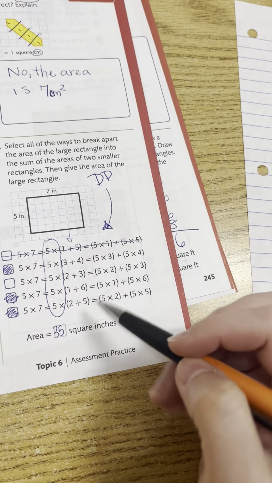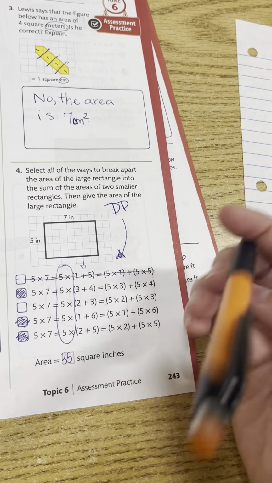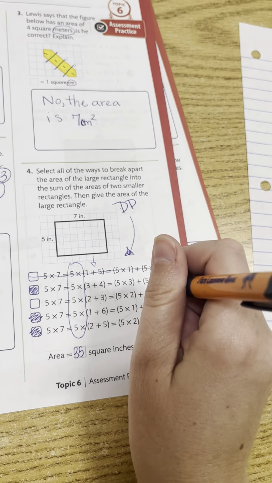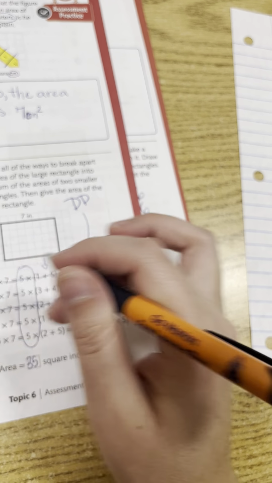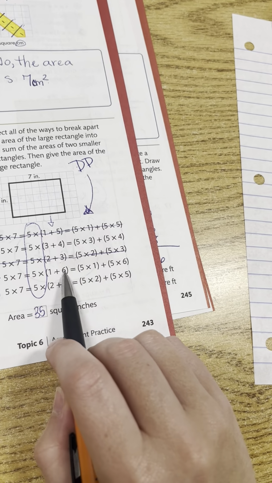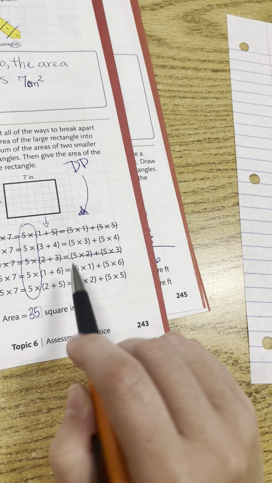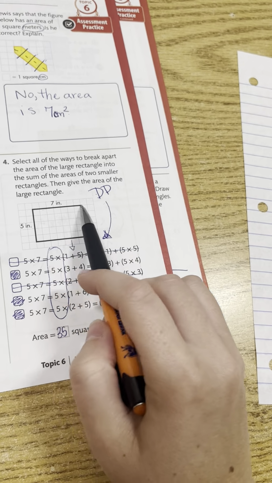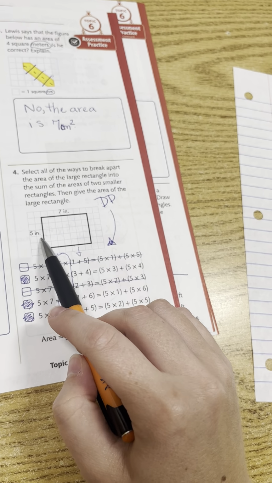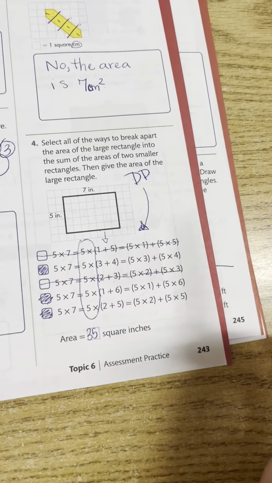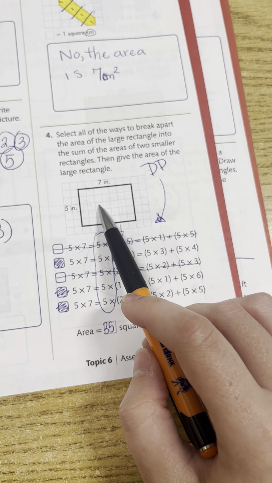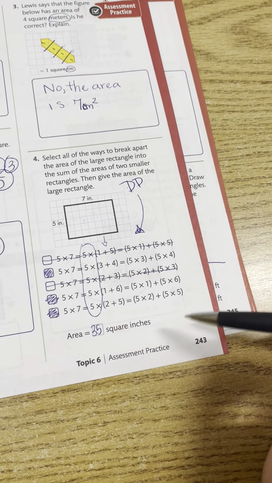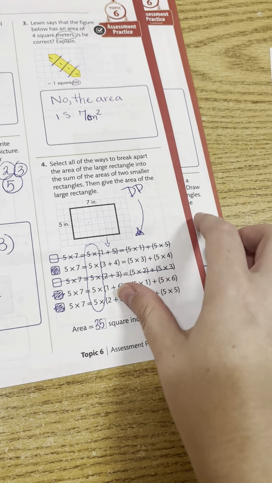This one's 2 plus 3. That's 5, not 7. So we don't have 5 times 5. We have 5 times 7. So this one could not be the answer. Then last two, 1 plus 6 is 7, and 2 plus 5 is 7. So those two are good. And then it wanted the area. They could either count all the squares, or they could say how much is 7 5s. 7 5s is 5, 10, 15, 20, 25, 30, 35. 35 square inches. Okay, good job. First page done.